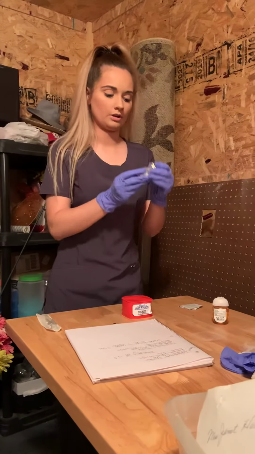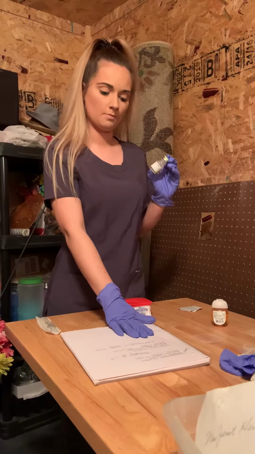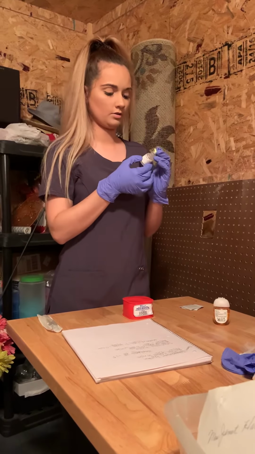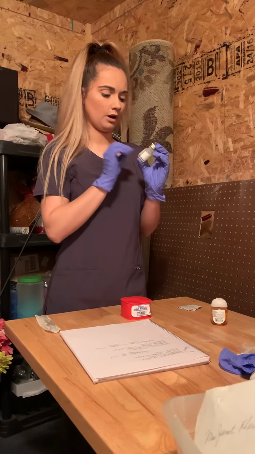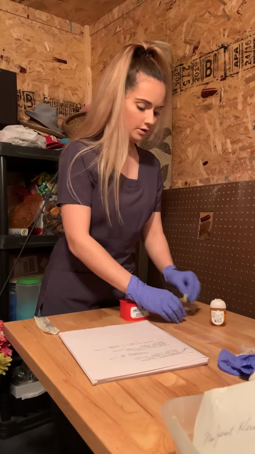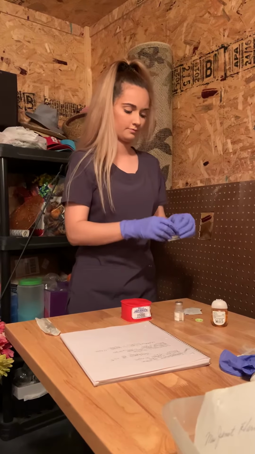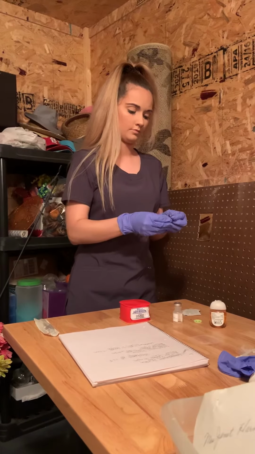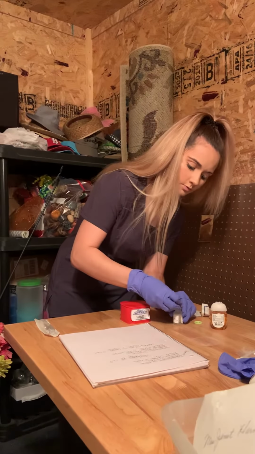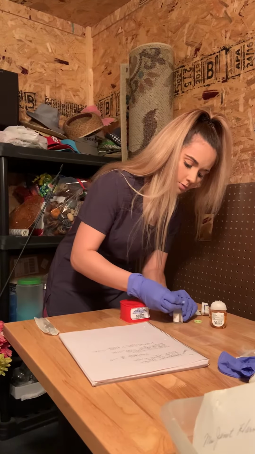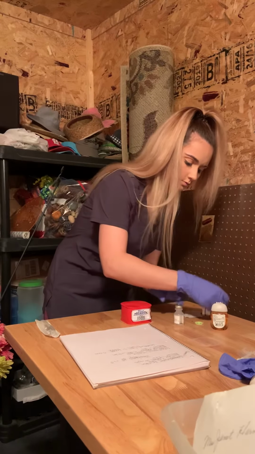You will want to look at your vial and compare it to your Morse sheet and make sure the medication is correct and make sure that the vial is not expired. You want to take the lid off. Take your alcohol swab and you will want to clean the top of the vial off.